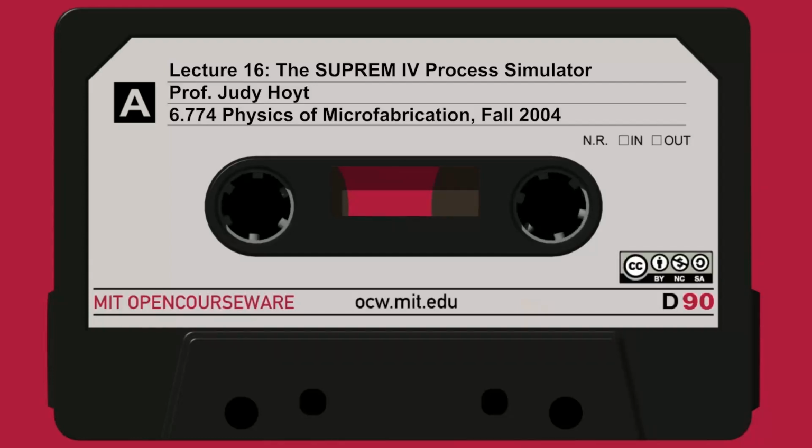Okay. And notice it doesn't model etching in any sophisticated way. You just tell it where to cut it off. So it's not modeling any shape effects of the etch or anything like that. That's not that type of a program. We'll talk more about that when we talk about how to model etching.